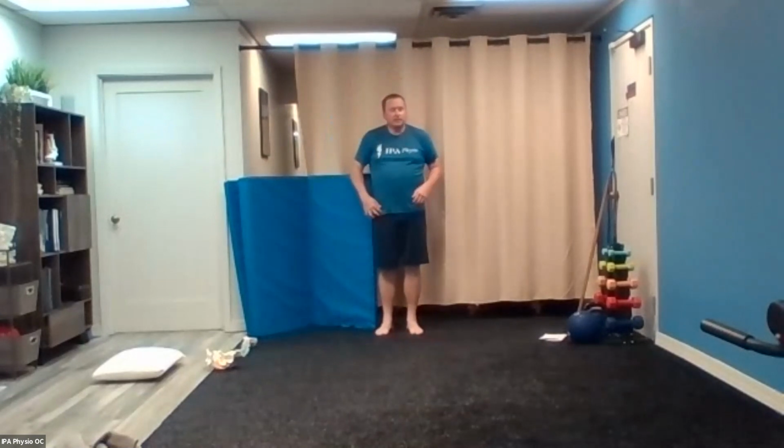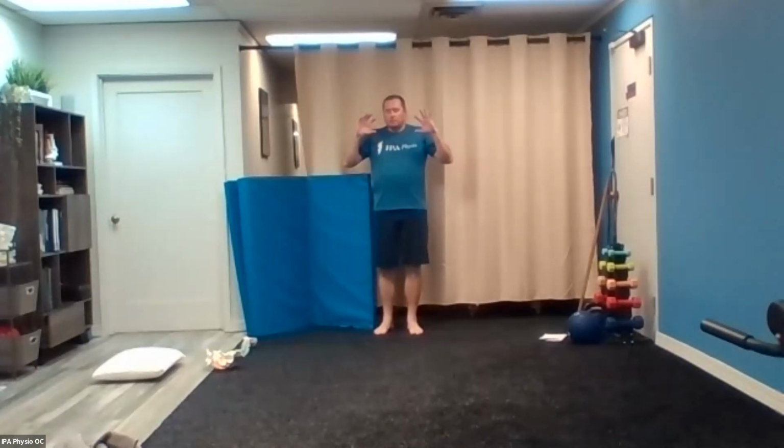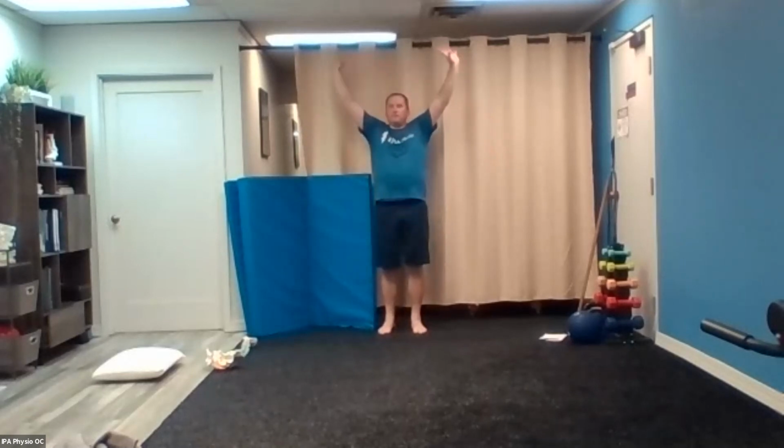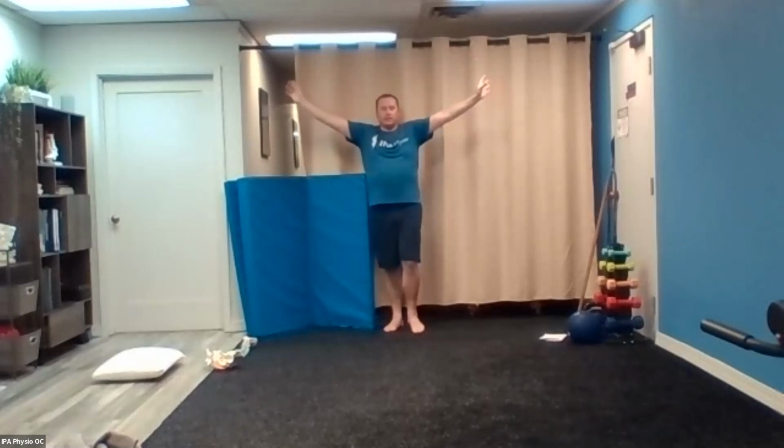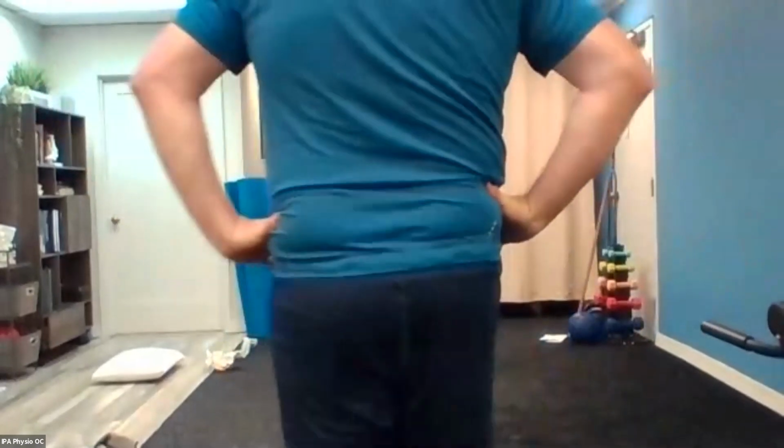Exaggerate your gait. Pretend for a moment that you're on Broadway, it's New York. You're backstage and you have a big plume of feathers coming out the top of your head. You're a rocket. You're going to exaggerate your walk. I want to see that pelvis move. High stepping.